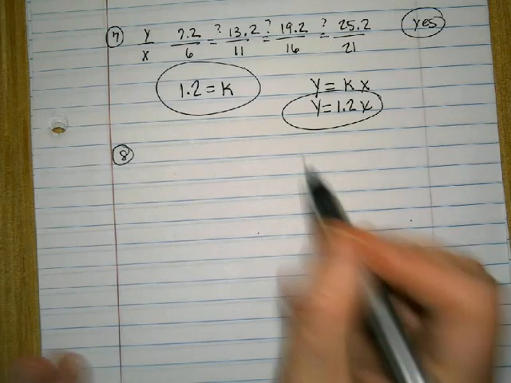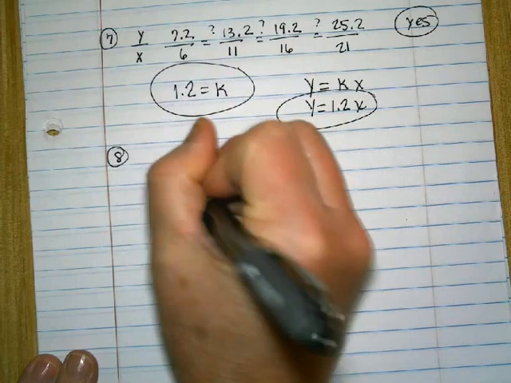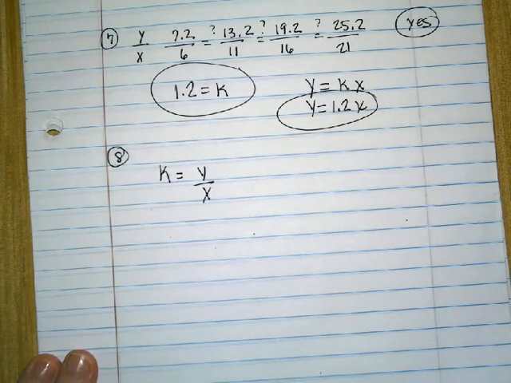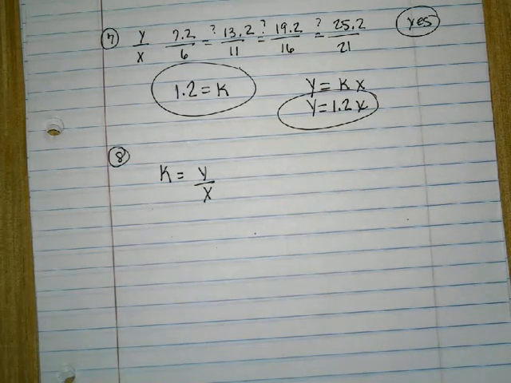So I need to find K. K will be the ratio of y over x. Okay? Well, they don't give me y and x this time. They give me C and R. So which one do I use where? R could be y.